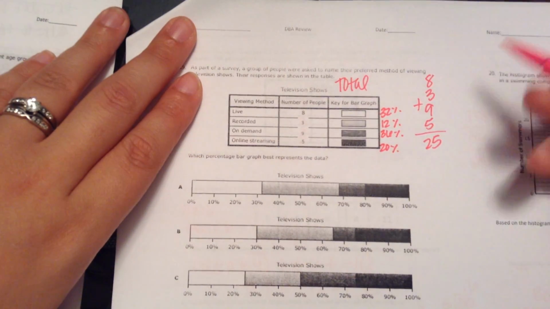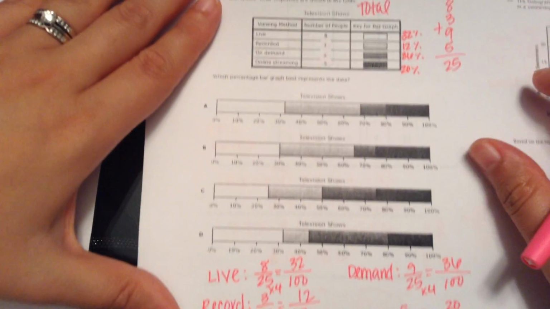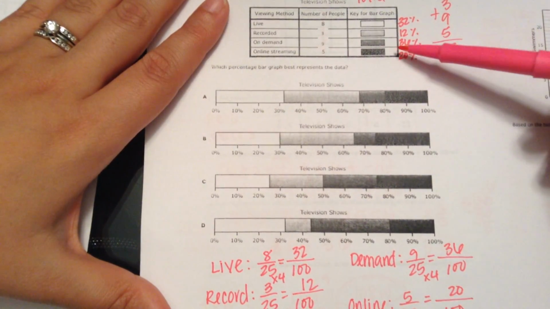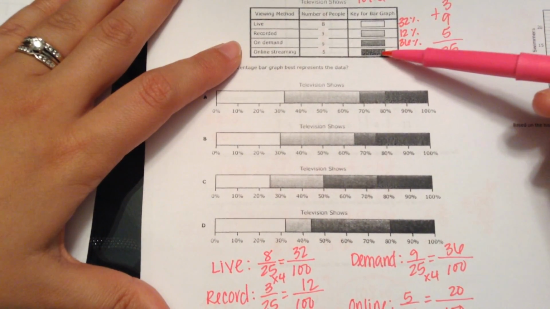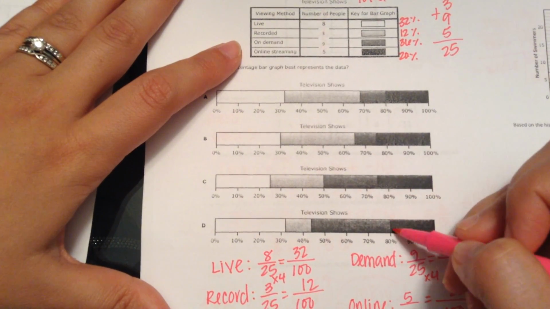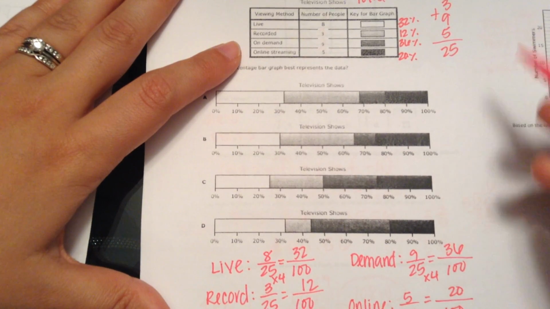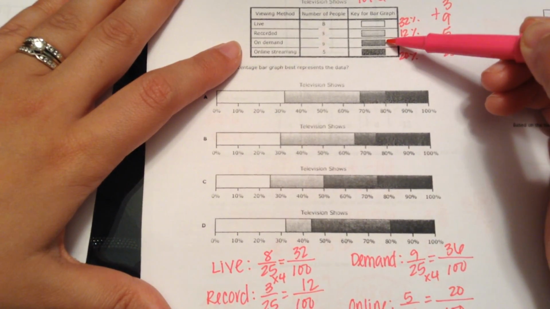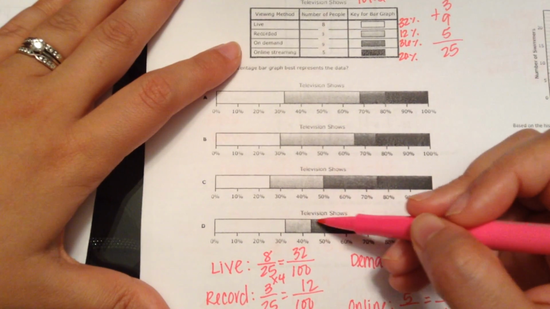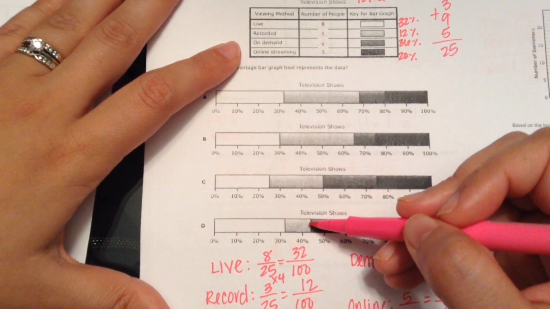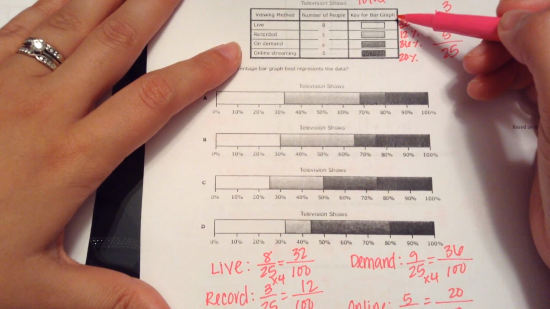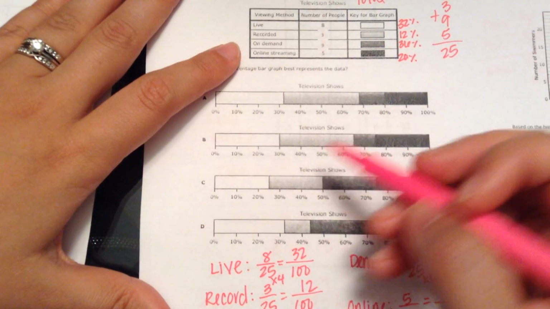Okay? So now that you have all of the percents, you need to check your answers and see which ones line up. So if you notice, this dark one has to be 20%. So if I count from here, this part right here is 20. Okay? The second dark one should be 36. So if I count 10, 20, 30, and then this is almost half. So that's a little bit more than half, 36. And then this one, the light one, should be 32.